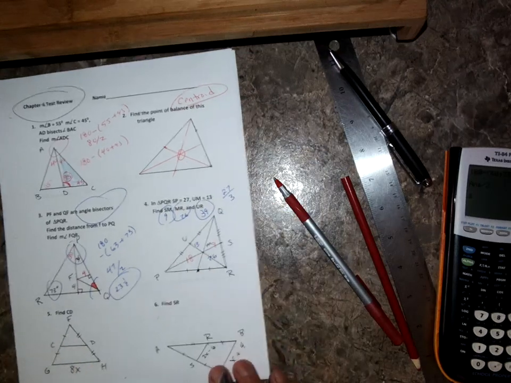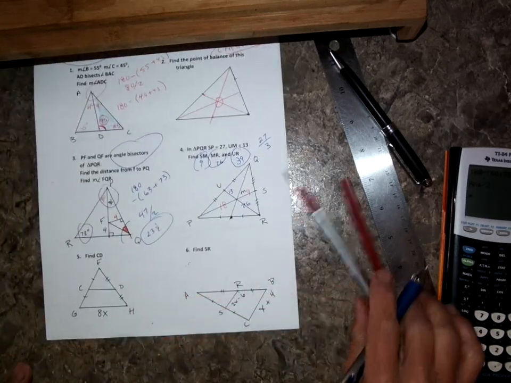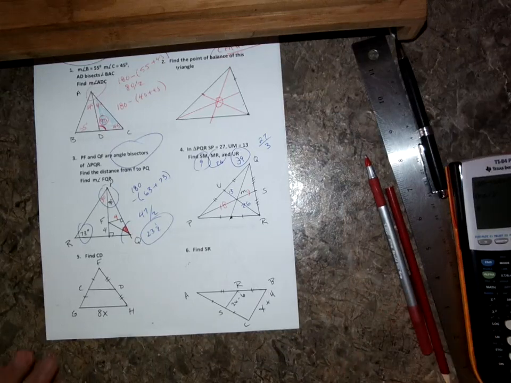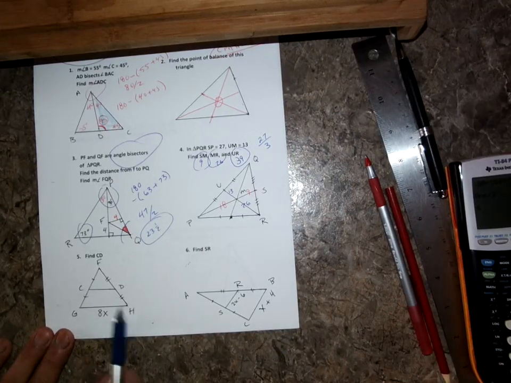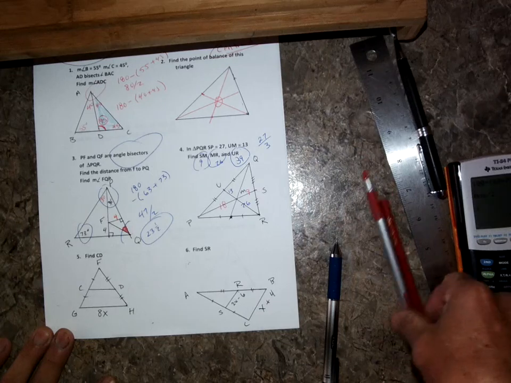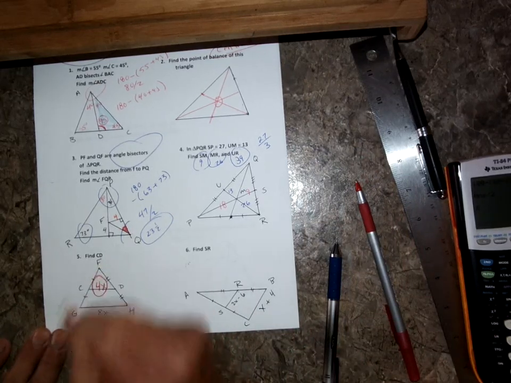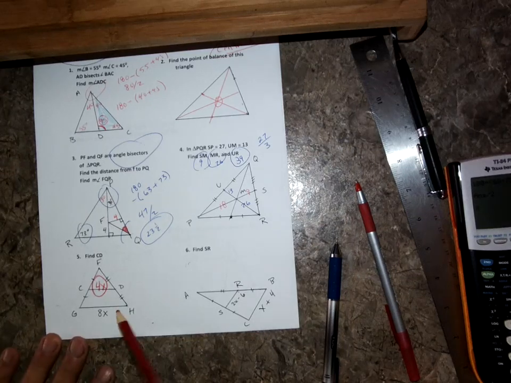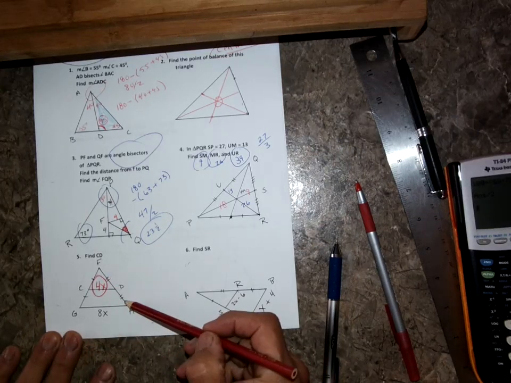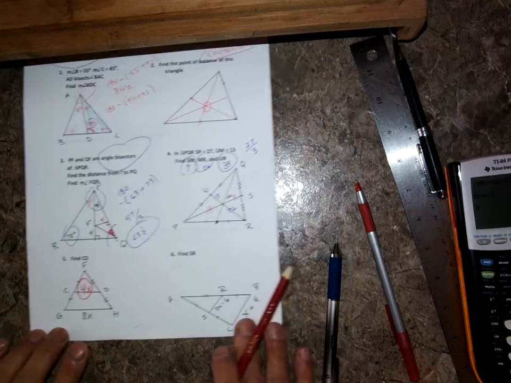Again, pause it if I'm going too fast. CD, well, if this is 8x, that's half of it, so that's just going to be a 4x. I wish I knew what x was, but I don't, so it's just plain old 4x, because it's half, a mid-segment. I know it's a mid-segment because that's equal to that, and that side's equal to that side.